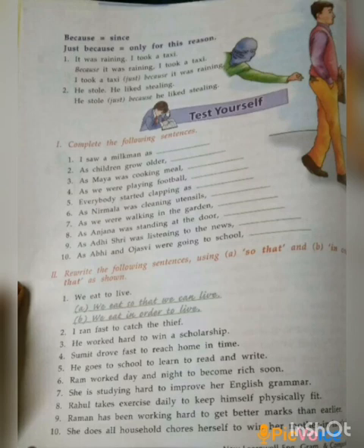This is the book back exercise given in your book, page number 38. So, first one, complete the following sentences. There are 10 sentences given. Use the correct subordinating conjunction. And second one, rewrite the sentences using so that or in order that as shown. There are 10 sentences given. Okay, do that.